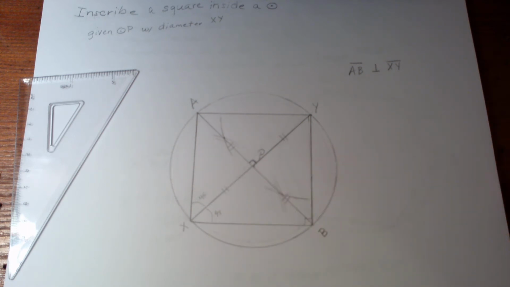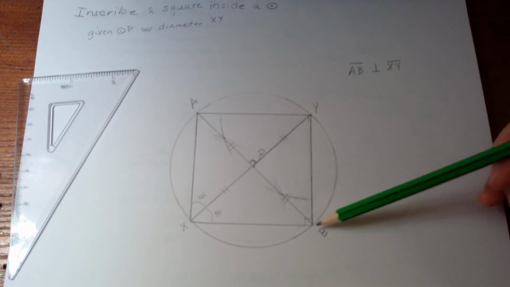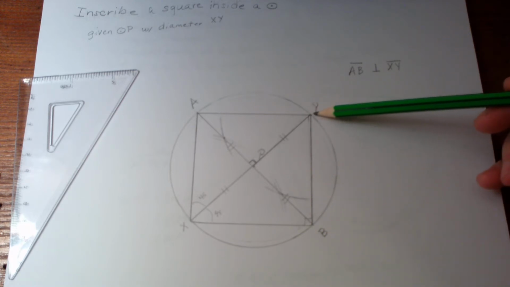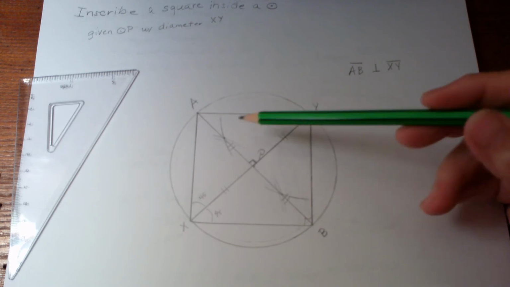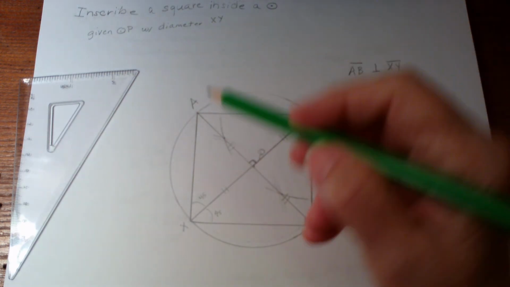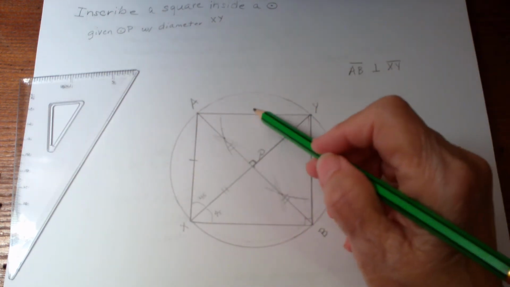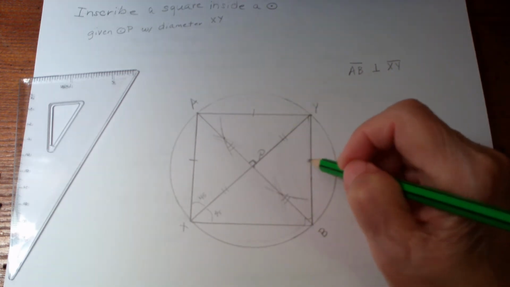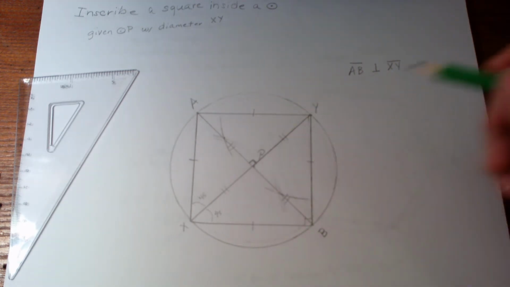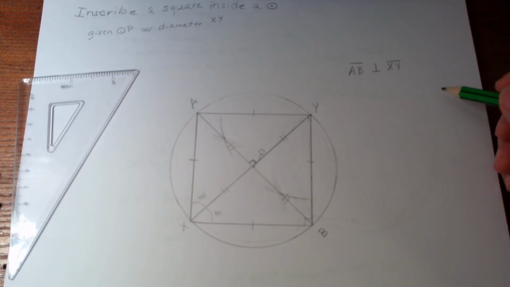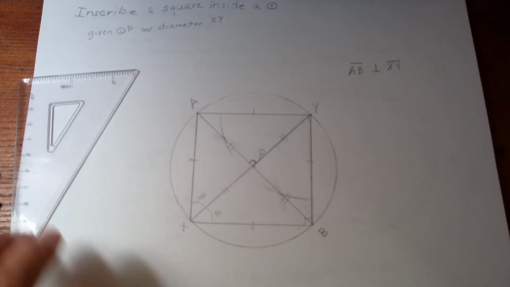And you have a rule that tells you that congruent arcs of a circle have congruent segments. So I can mark each one of these sides congruent. And we have constructed square AYBX, or you can name it square AXBY as long as you're going around the square.